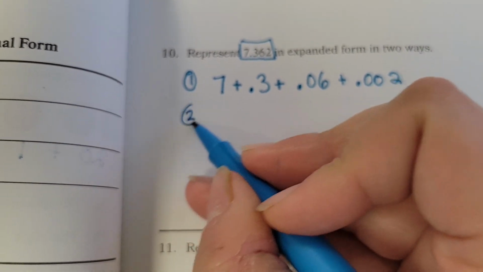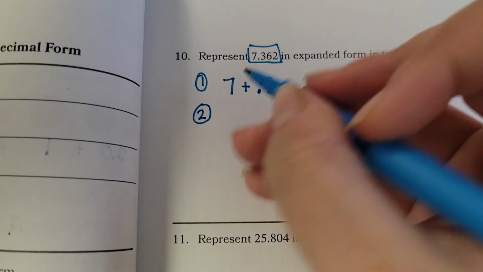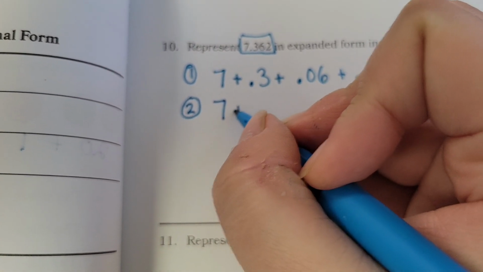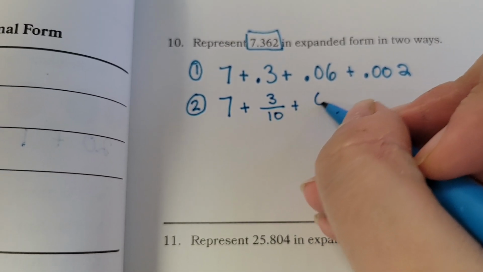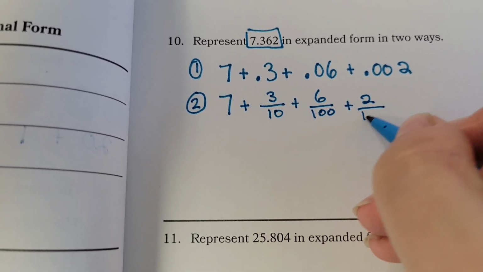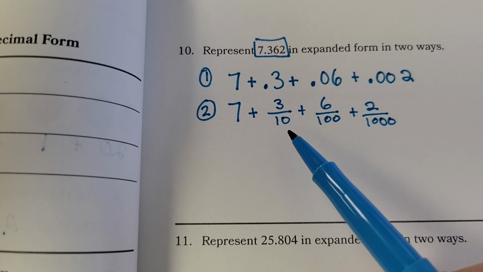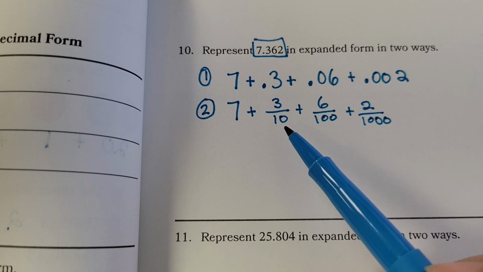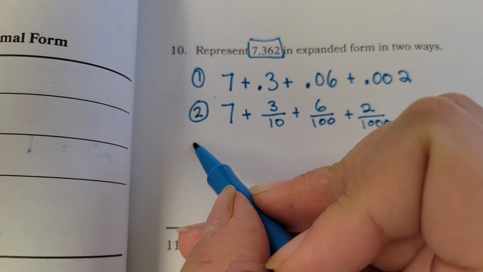The second way is just like the first, except instead of decimal form, we're going to write it in fraction form. So I have 7 wholes. I have 3 tenths. I have 6 hundredths. And I have 2 thousandths. So this is the number being represented, and this is the place value that we're representing on the bottom.